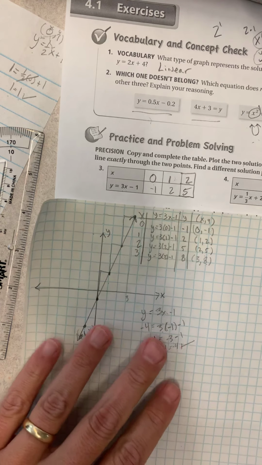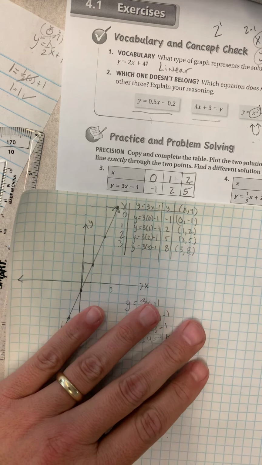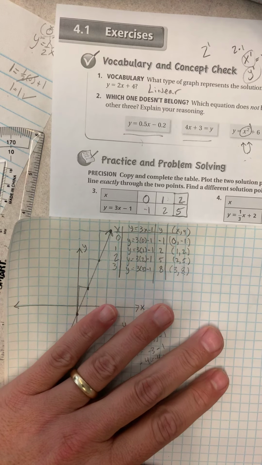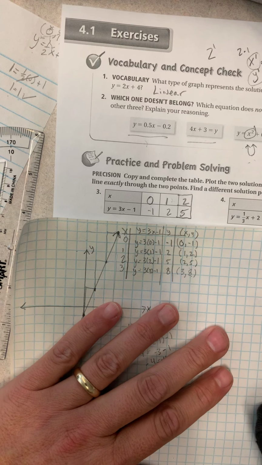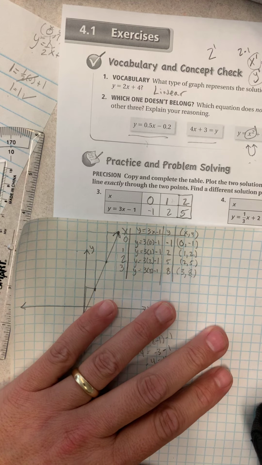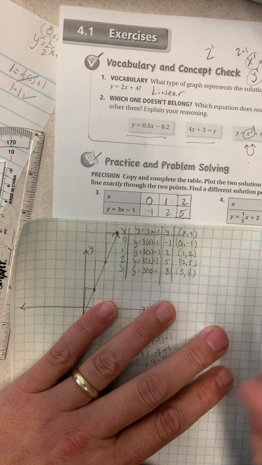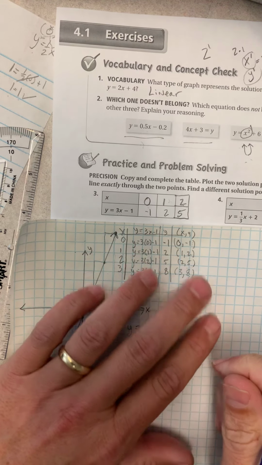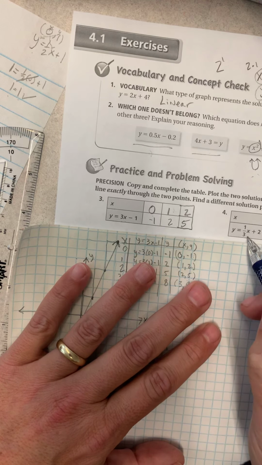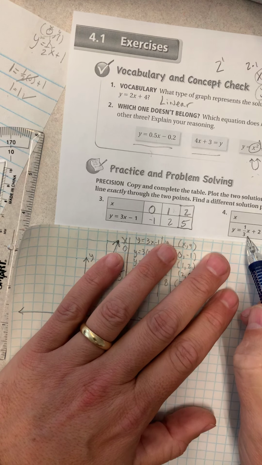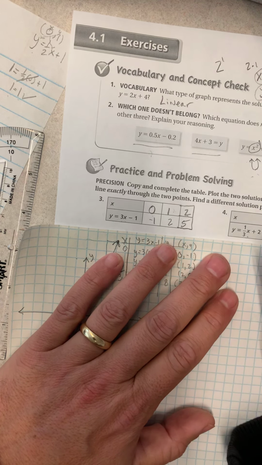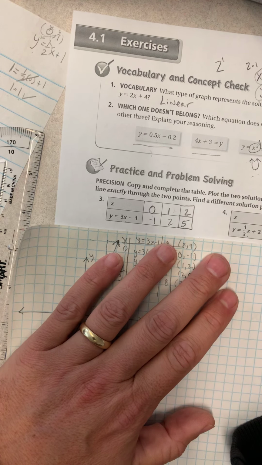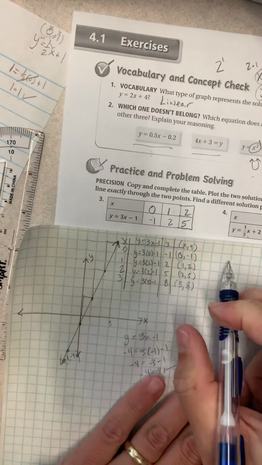We're going to look at number 4. Going to do it the exact same way. I'm going to choose, make this a little easier, I'm going to choose 3 values now. X's that are going to be divisible by 3. I'm going to choose a negative 3. I'm going to choose a 0. And I'm going to choose a 3.